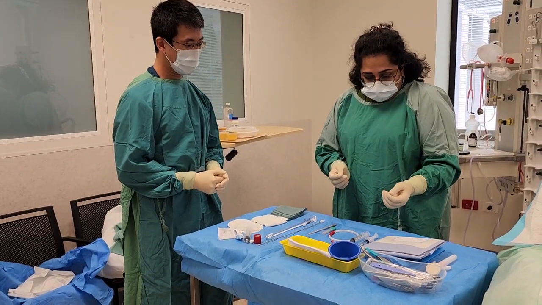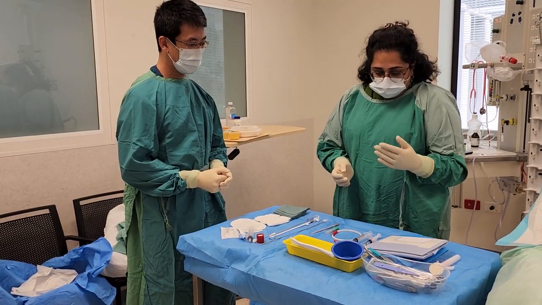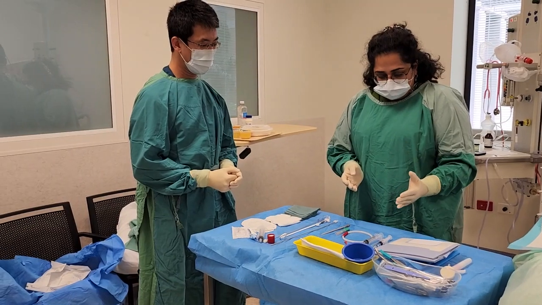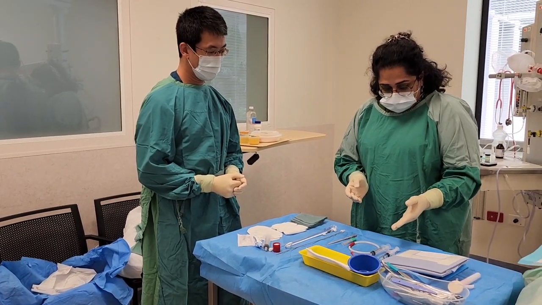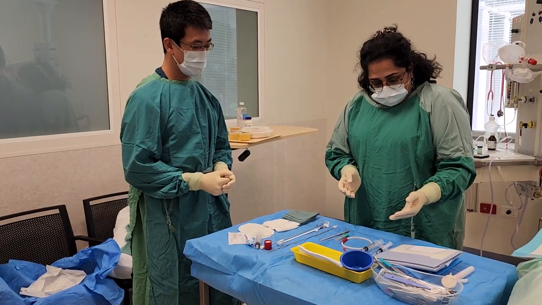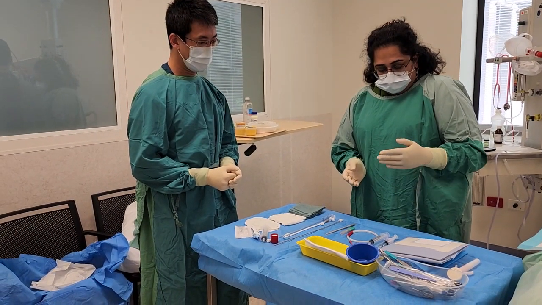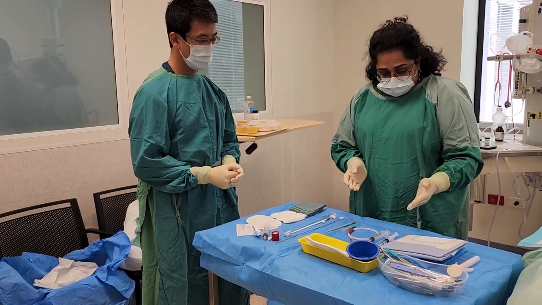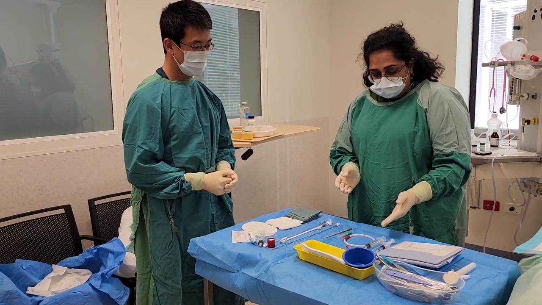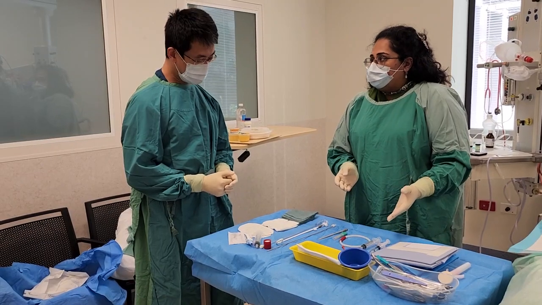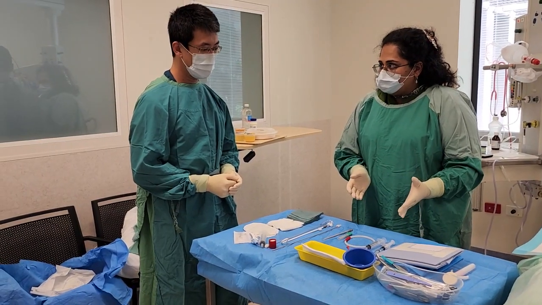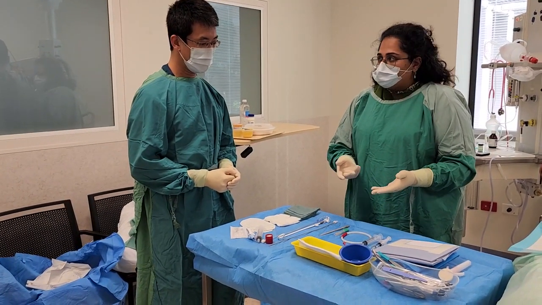And after I put the lidocaine in and get the skin nice and numb, we will use the introducer needle, which is an 18 gauge needle, to enter the pleural space. We have a syringe attached to that to verify that we are indeed in the correct space and we have aspiration of fluid.